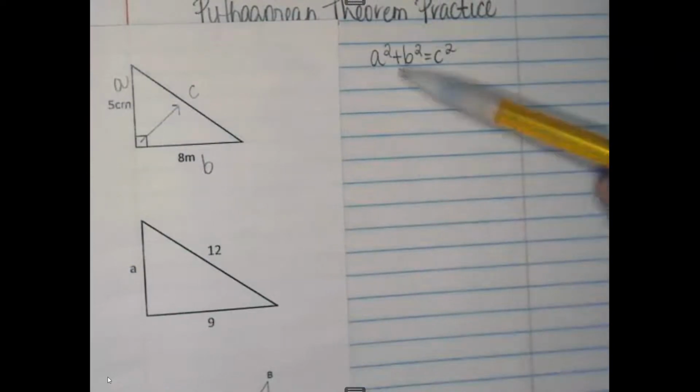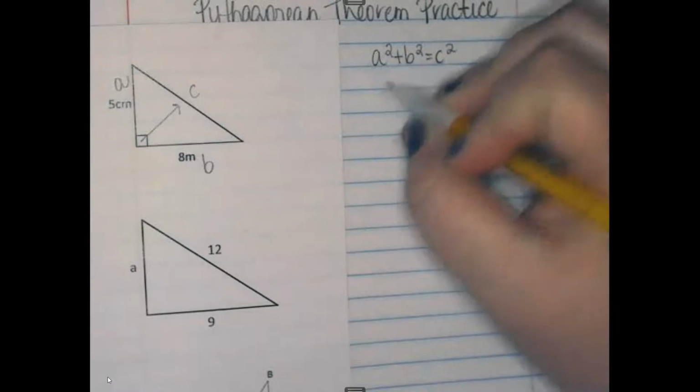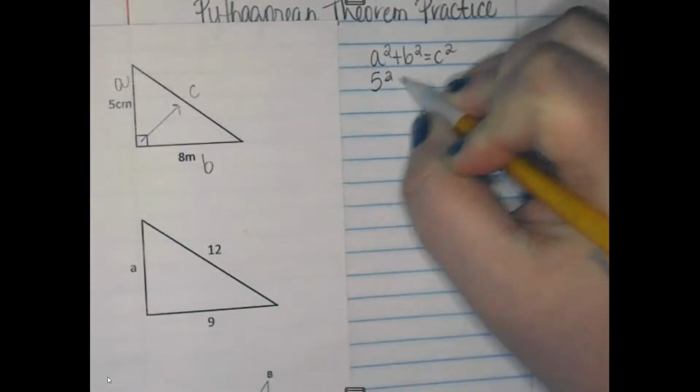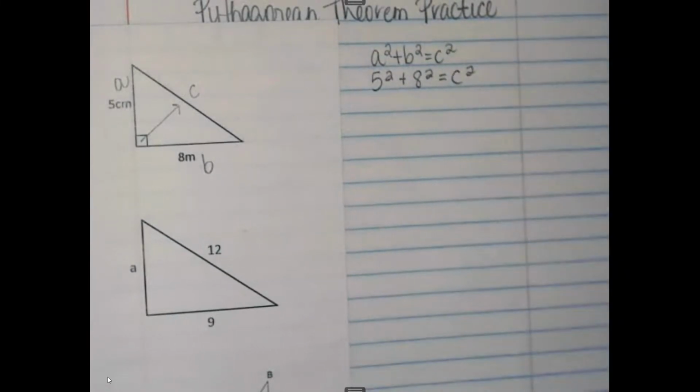So I want you to plug it in. So plug in your A, your B, and your C. I'll give you a minute to do it, and then we're going to talk about it. All right, so hopefully you plugged in 5 squared plus 8 squared equals C squared. I want you to go ahead and finish solving this problem. I want you to find out what C equals. If you need to grab a calculator, grab a calculator.